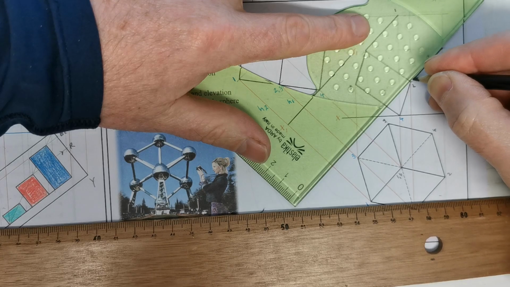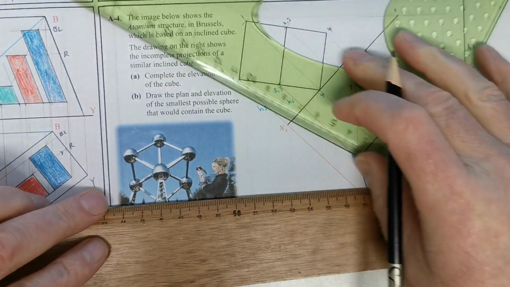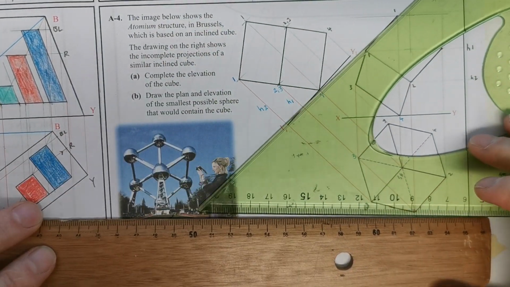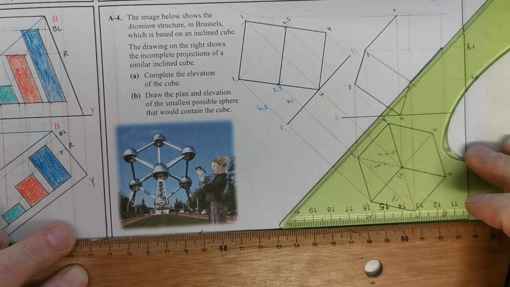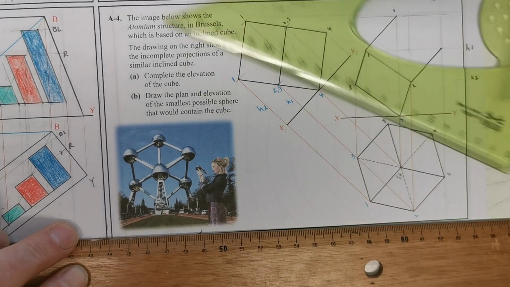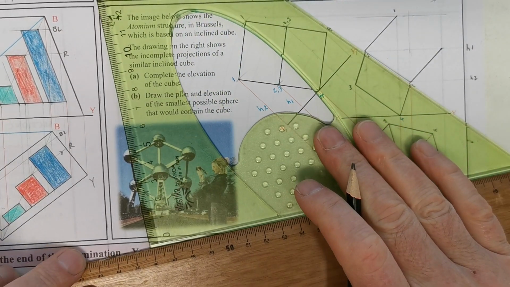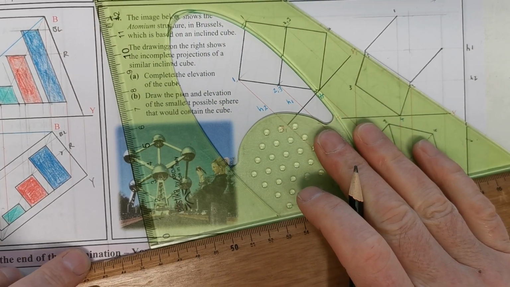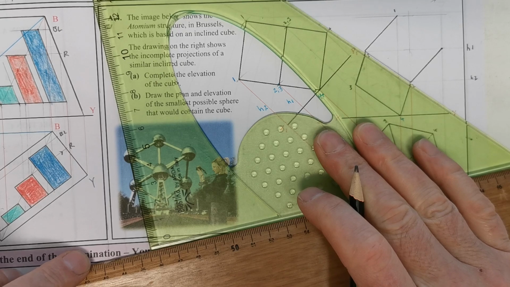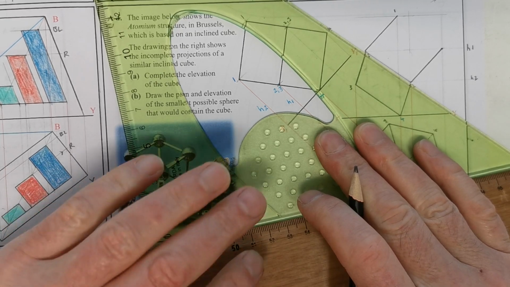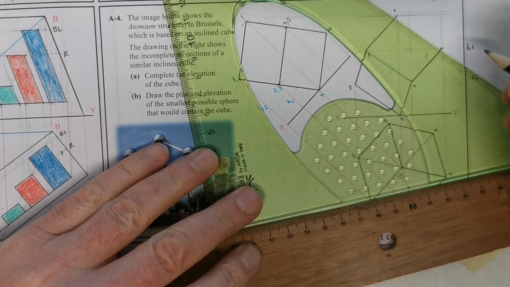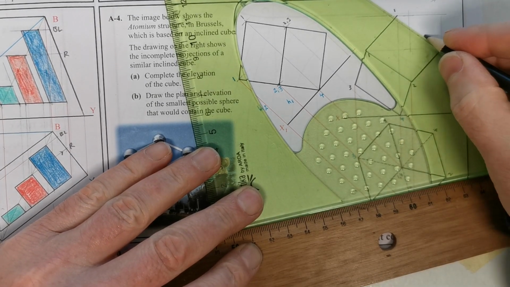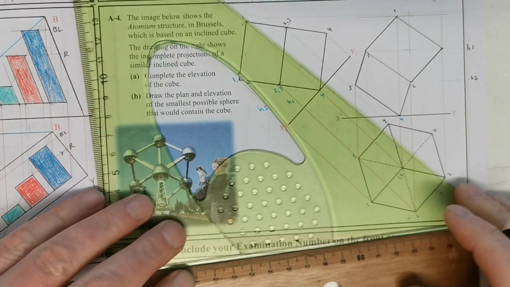Now, because these lines are truly parallel, lines that are parallel will be parallel in every view, and I could be using that if I wanted as a quick way of doing it, but it's also a slightly more, I suppose, complicated way of doing it in one sense. But lines that are truly parallel are parallel in every view.